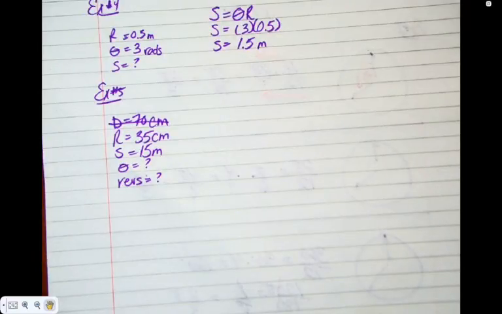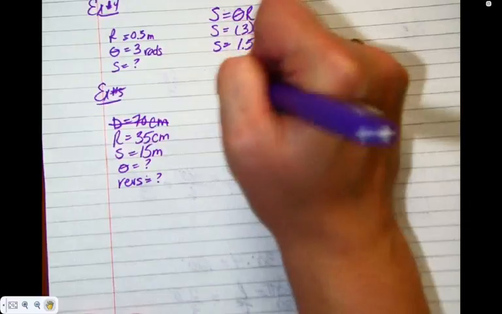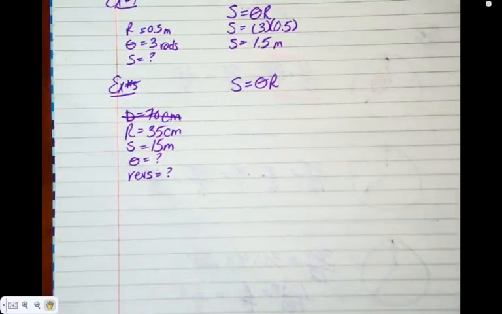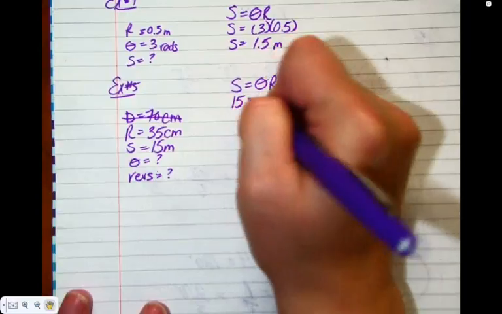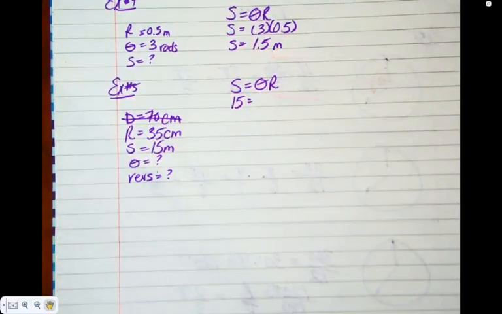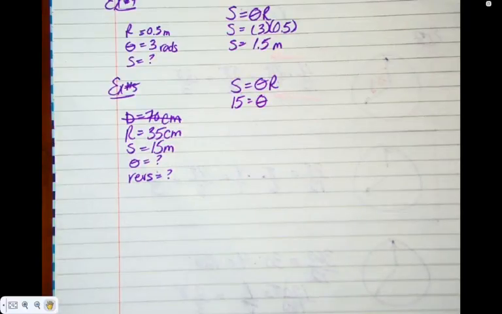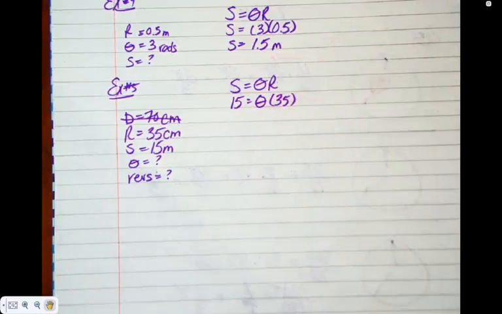Okay, where do you want to start? You slap down that formula because that's a half mark even if you do nothing else. If you can get that formula down and then your brain cuts out, you're going to get a half mark for that. What can I sub in? What do we know? Okay, 15 is S. Theta, don't know. Radius is 35.